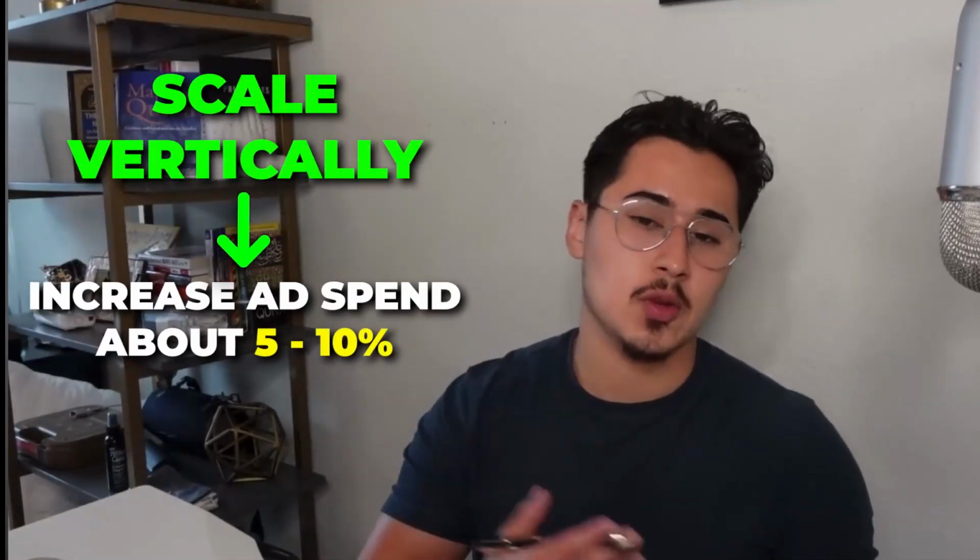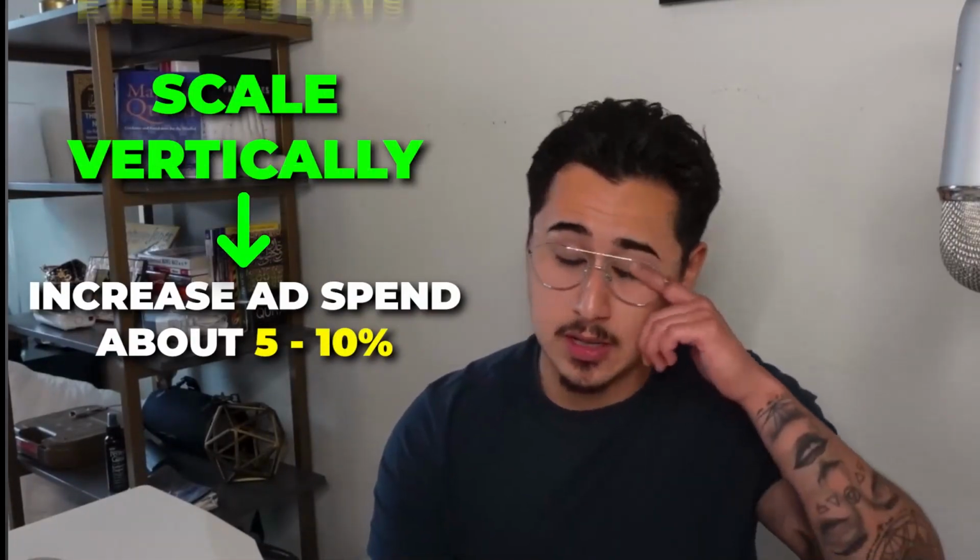The healthiest way, if you want to scale vertically, is increasing the ad spend about 5 to 10% every 2 to 3 days. And that's if your KPIs are aligned and everything is on track. Simply put, that allows you to scale. But what's easier than just having all your eggs in one basket with one campaign is expanding horizontally.